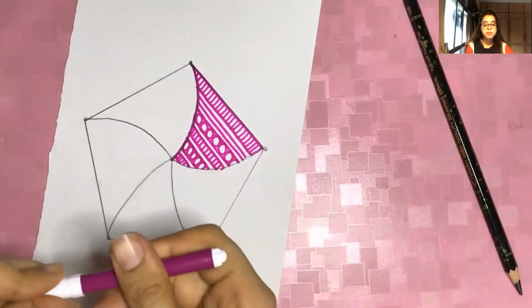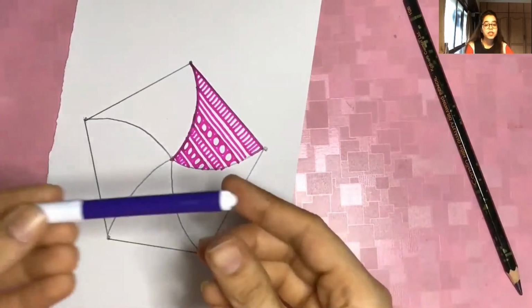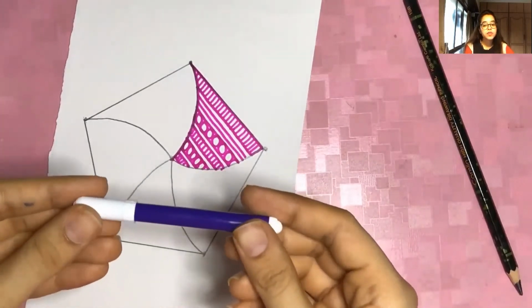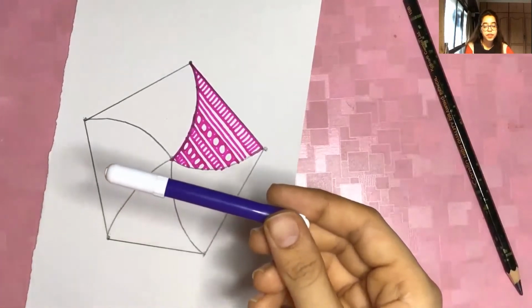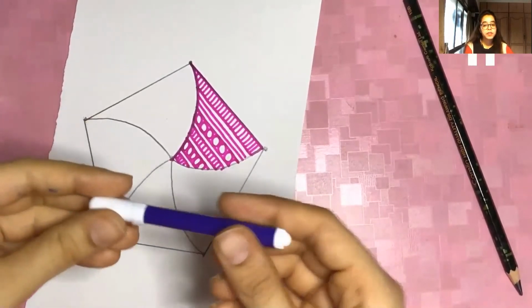We have just completed one of the sections with the help of patterns, and we'll now move to the next one. We'll make use of a different color for the next section. I'm making use of a violet color over here. That's a purple color. In case you don't have a purple color, you can make use of a blue color as well. Okay.